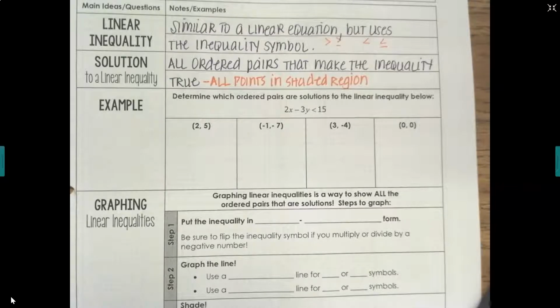Or remember, we had those three choices. They had one point where they crossed. They never crossed because they are parallel, so that would be no solution. And then there are infinite solutions if it was the same line, because we're talking about the individual points, but for an inequality, anything in the shaded region will make the inequality true.